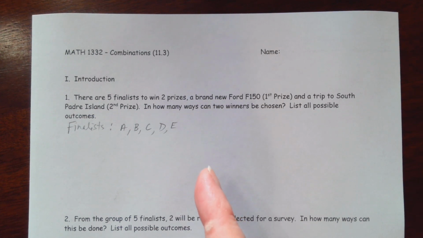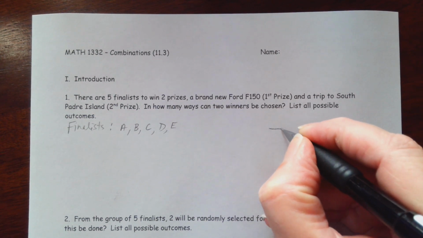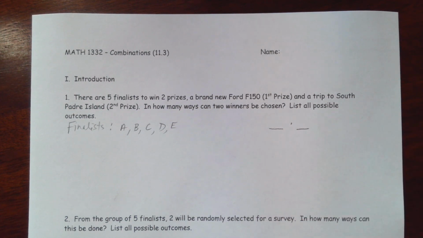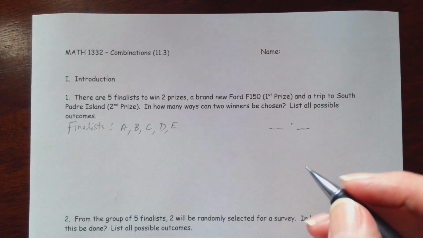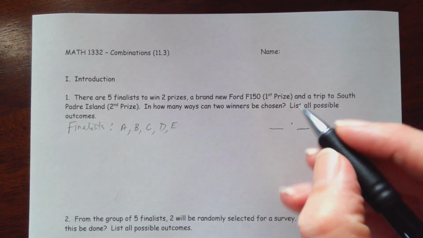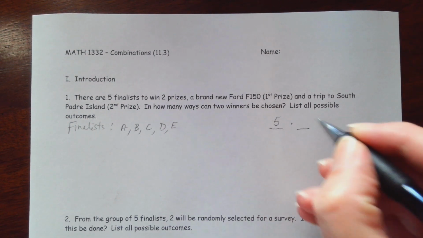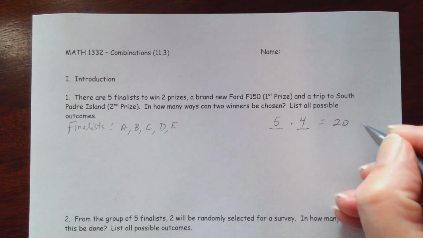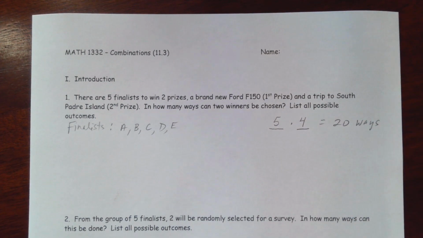List all possible outcomes. Well, first of all, this is a permutation, but we can use the fundamental counting principle to figure out how many ways there are to choose these 2 winners. For first prize, we have 5 people to choose from, and for second prize, we have 4 to choose from, so there's 20 ways to choose 2 different winners from these 5 people.